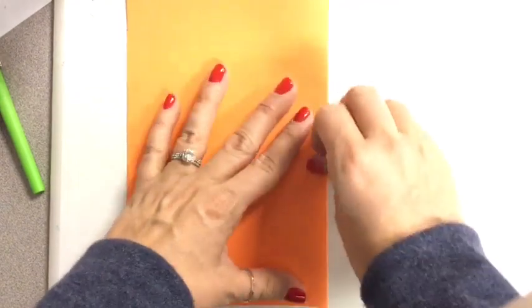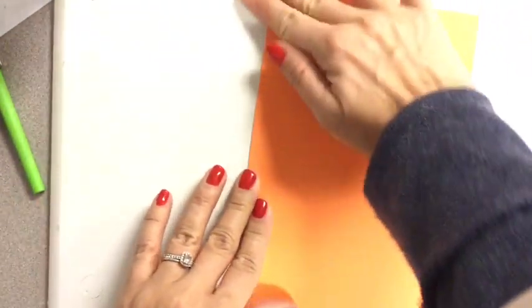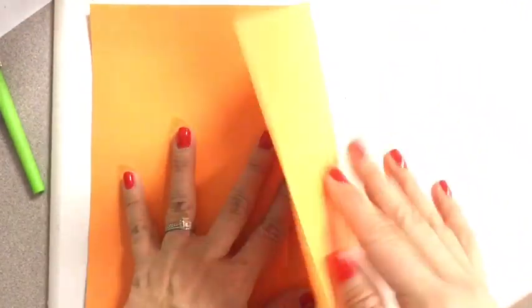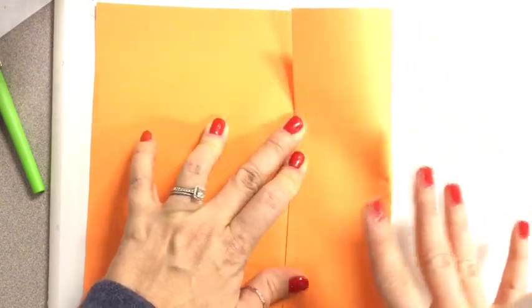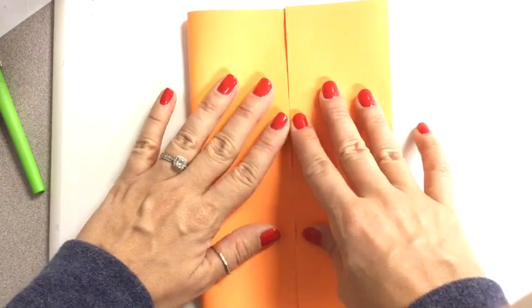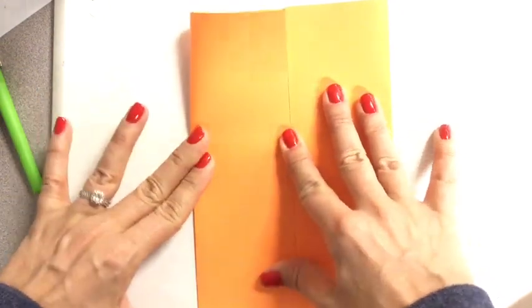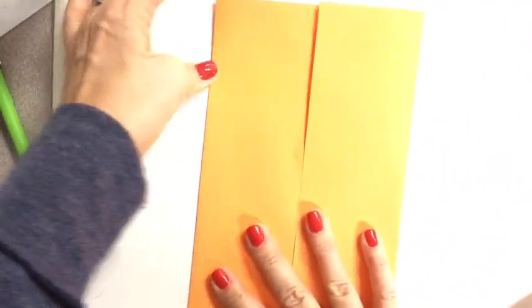So we would call that hamburger or vertically. Or if you're like this, it's horizontally. I don't know. So we're going to fold that in half. And then you're going to open it back up and you're going to fold the sides into the half mark. So it makes like a little shutter. And the right side, you're going to keep just like that.